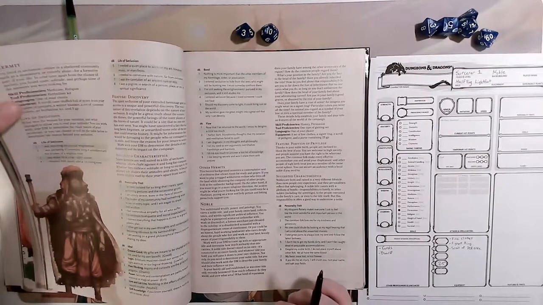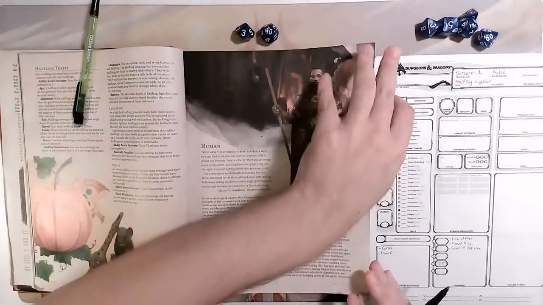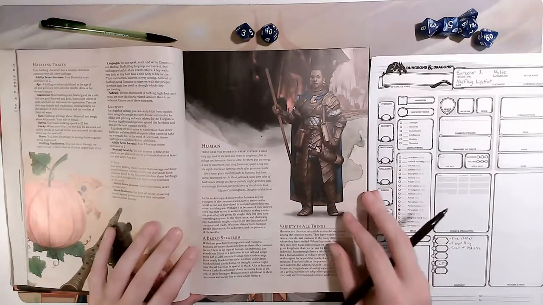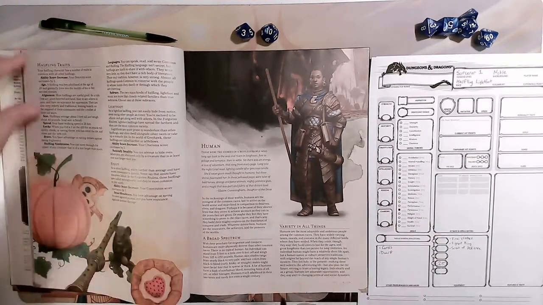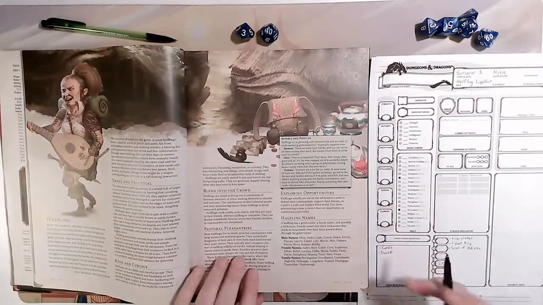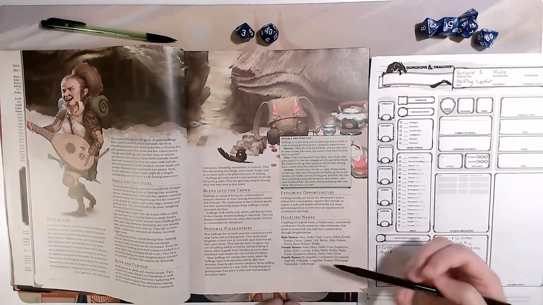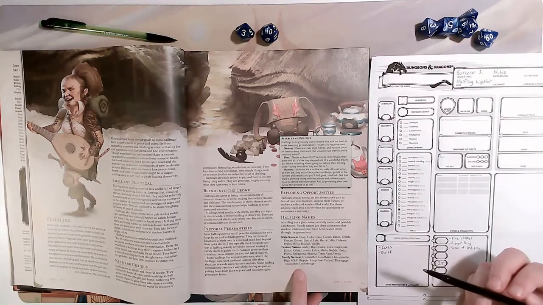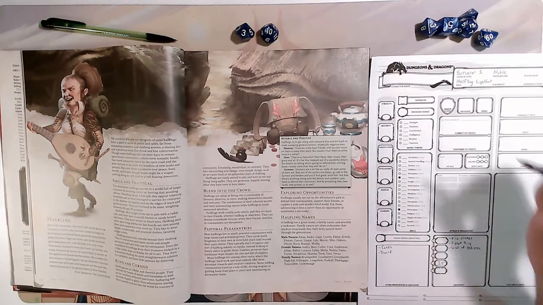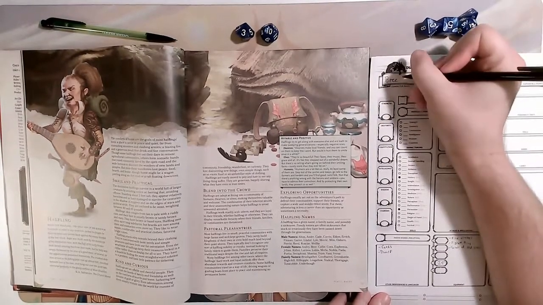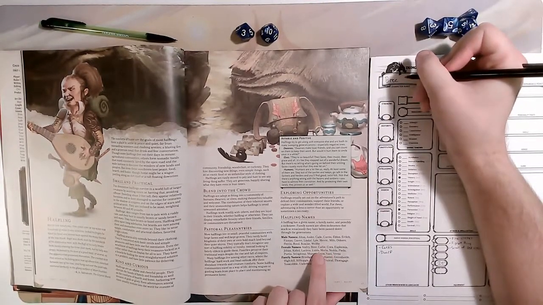Alright, so now that we know where she came from, let's take a look at who she is as a person. We've already said that she is going to be a woman. It gives us some possible names here. So female names. Let's go with Bree, and then her last name is going to be Tea Leaf. So Bree. Is there an H on the end of it? I think it did. Nope.